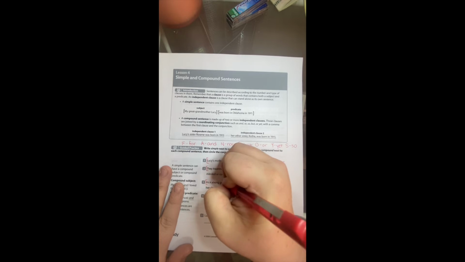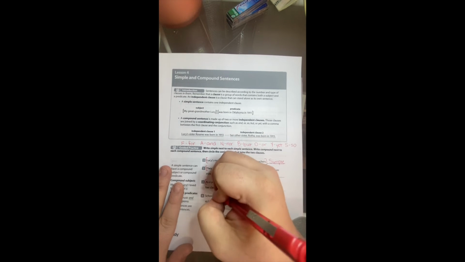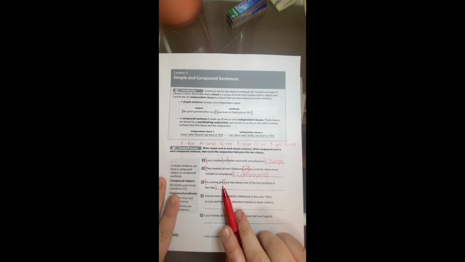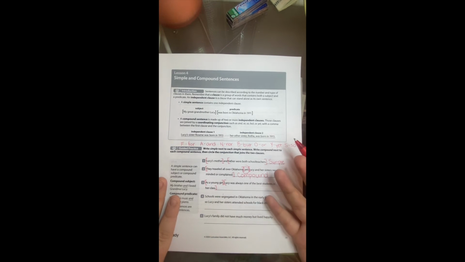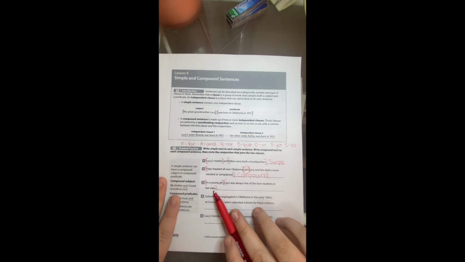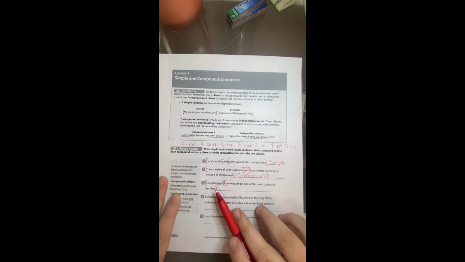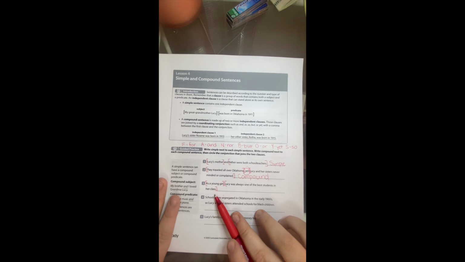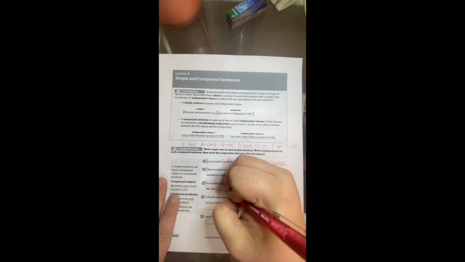As a young girl, Lucy was always one of the best students in her class. So we have a comma here, okay? So let's take a look at what comes before the comma and what comes after the comma. I think right away we know that this is what kind of sentence? Probably a simple sentence because it doesn't have a conjunction, right? But let's just look at what comes before and after the comma just to make sure. So it says, "as a young girl." That does not make sense on its own. That's not an independent clause. "Lucy was always one of the best students in her class" is an independent clause, but as we know, one independent clause only would make it a simple sentence.